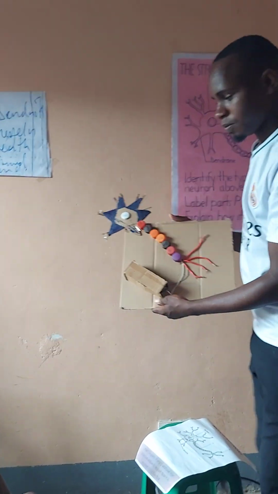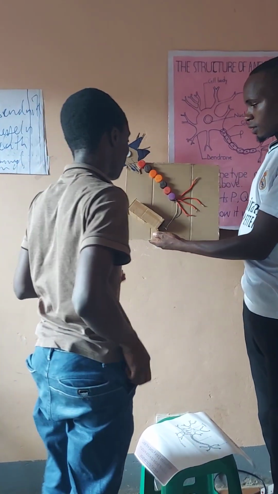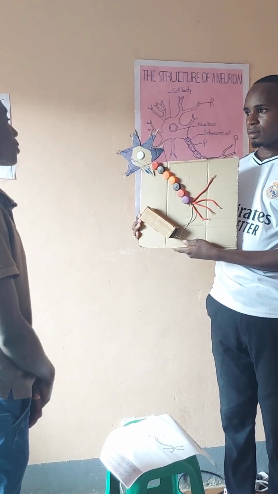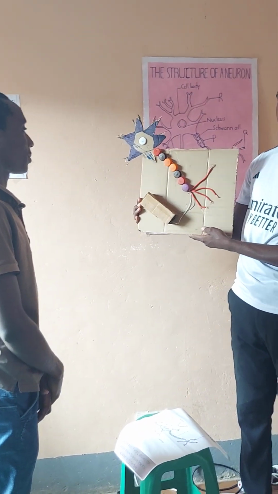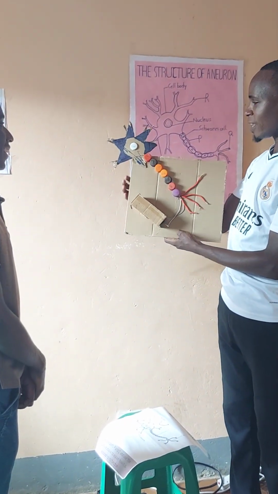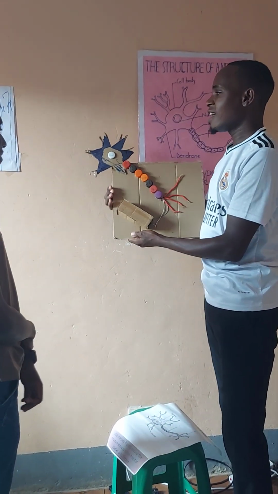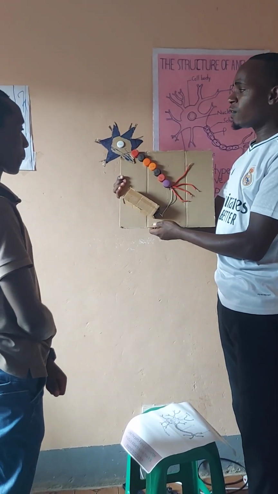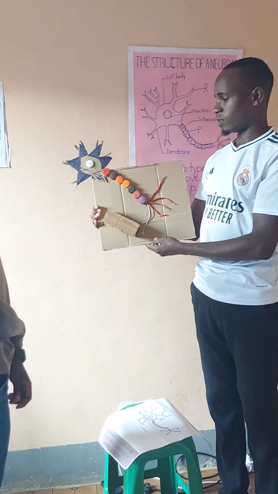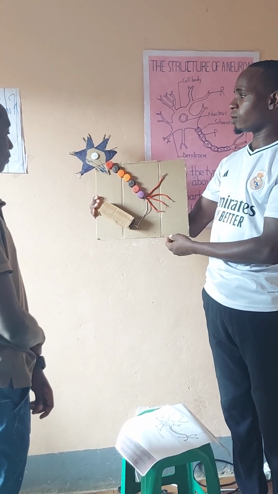Now, what I want you to do is, Akbar, what is this? That is our motor neuron. This is a motor neuron. Oh wow, I have an active student. You've managed to identify that this is a motor neuron. Now you have at least an idea on how it functions. Can you please demonstrate for us how it works?